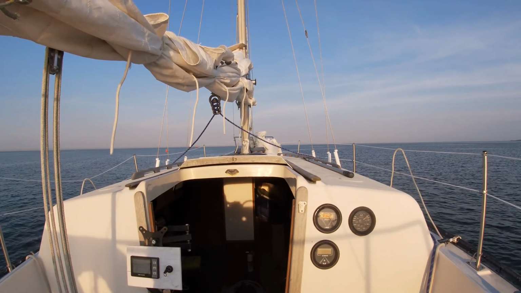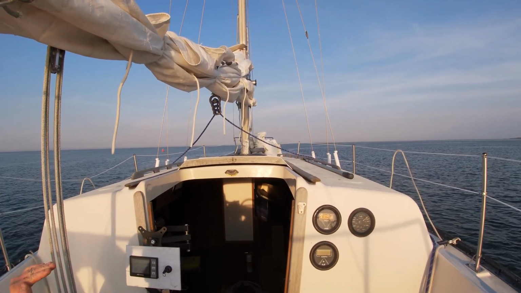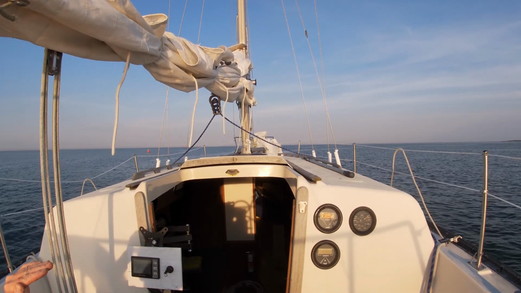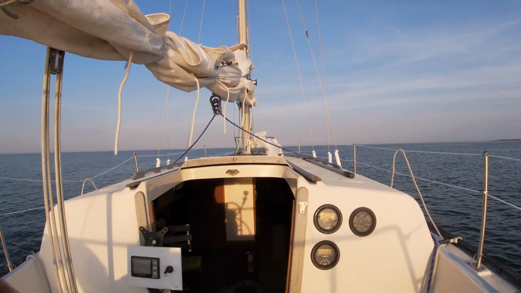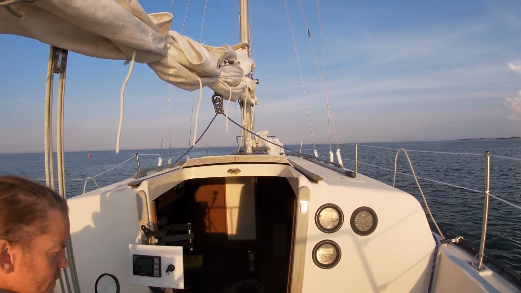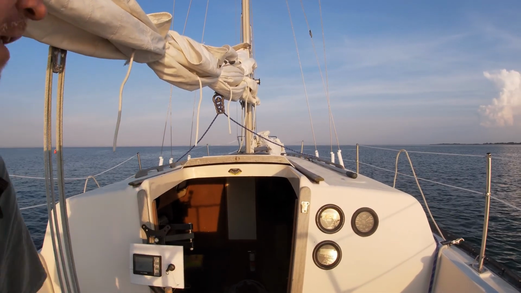Well, let's see what we can do with some speed here. This is 80 amps.